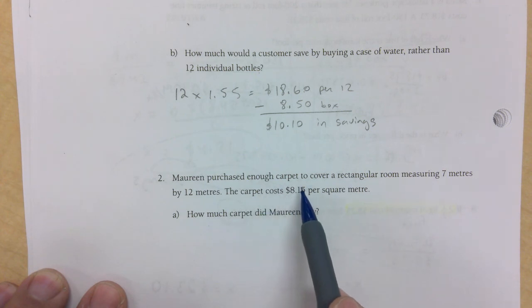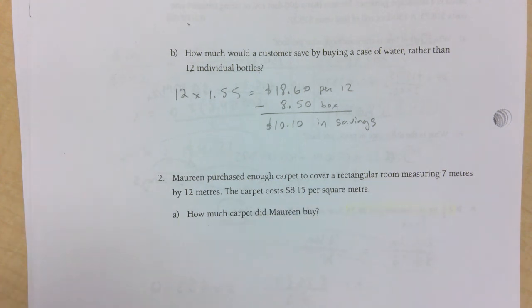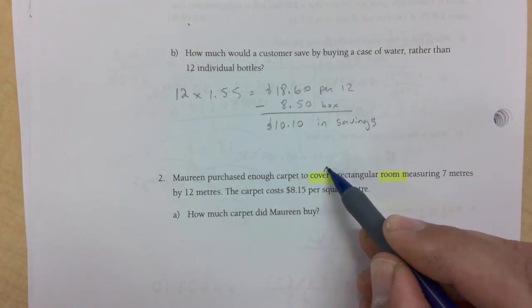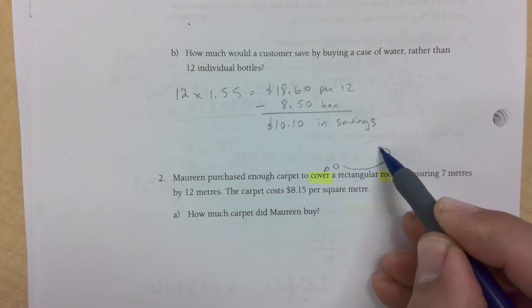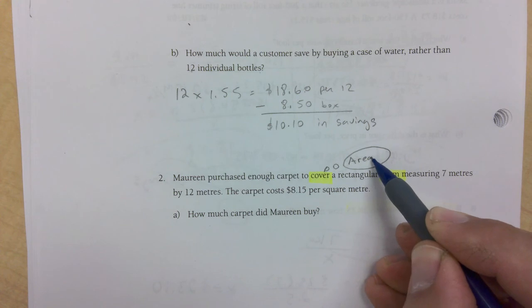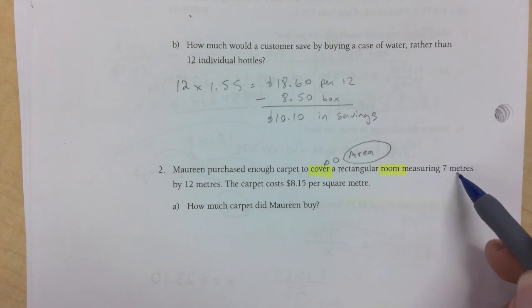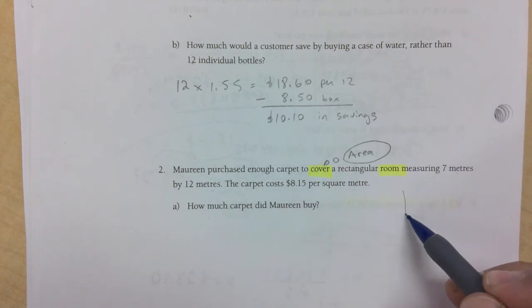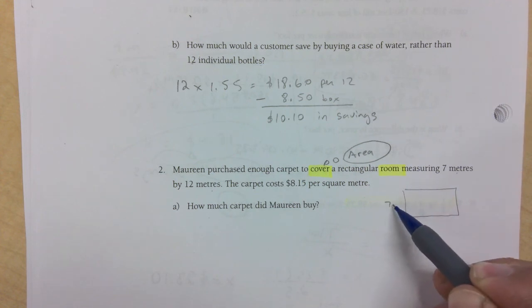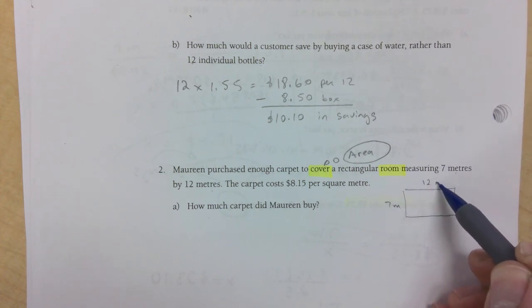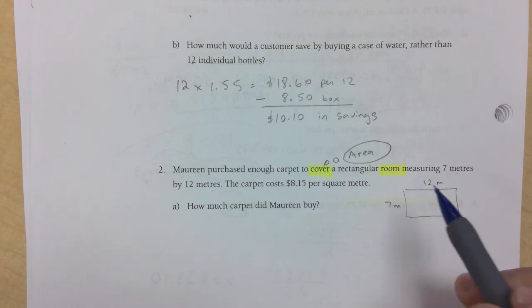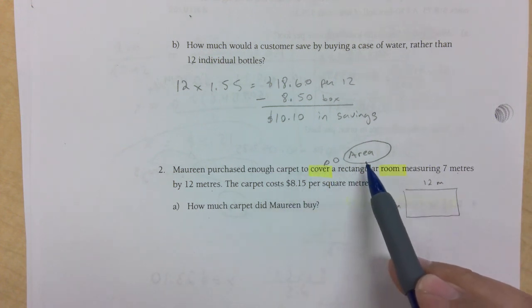Maureen purchased enough carpet to cover, and here, this is coming back later when we do area and such, right? Cover a room. Whenever you think of cover, I want you to think of area, right? Area, you're covering something. And that room has dimensions of 7 meters by 12 meters. So imagine a rectangular room where one side is 7 and the other one is 12. That's all that matters, okay? So we're kind of expecting area to be the case, okay?